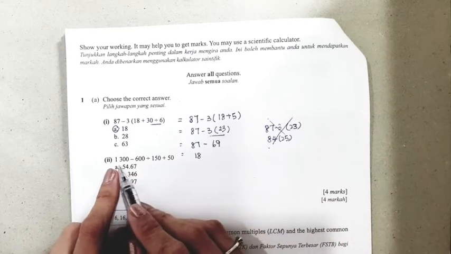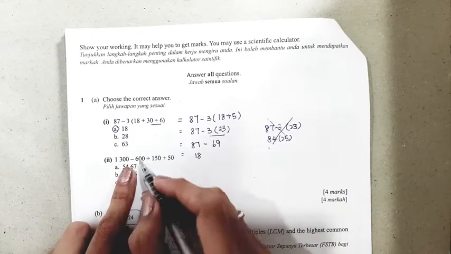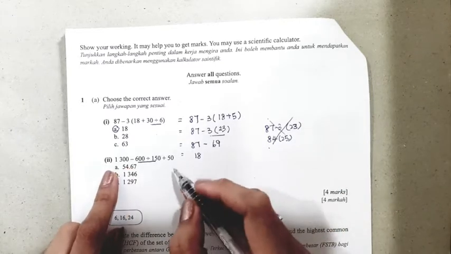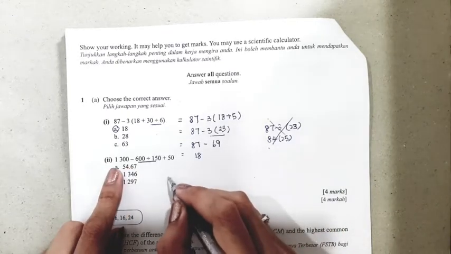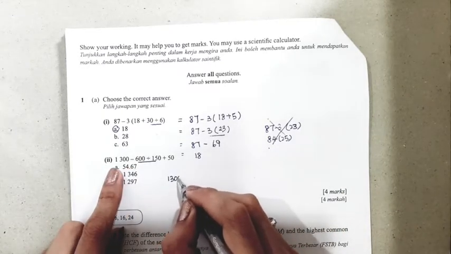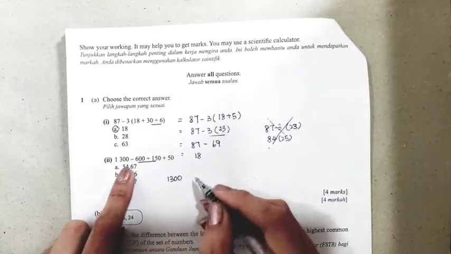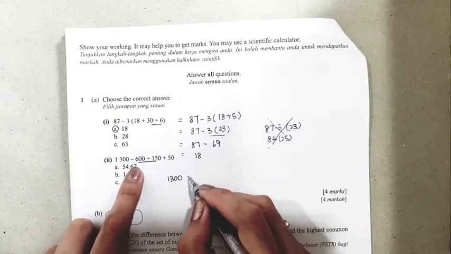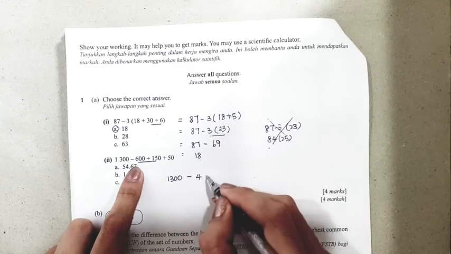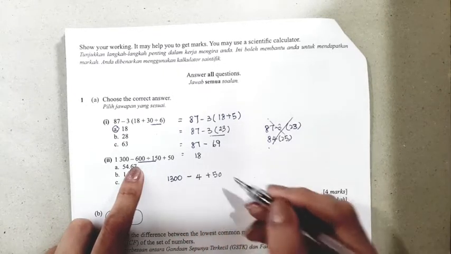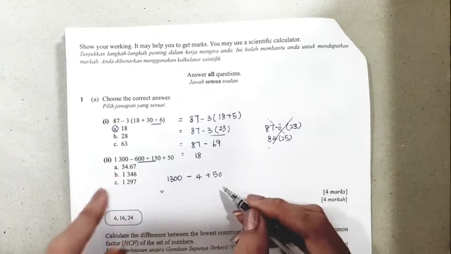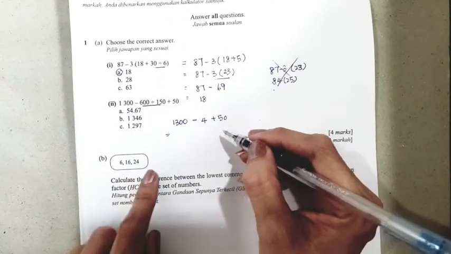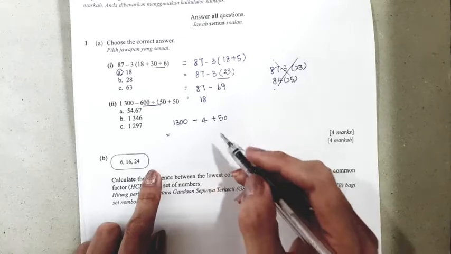Now next, part 2. Now we always do the division first, so let's underline, do not bracket, yeah? Alright, so the one that we haven't really want to use, we copy. So 600 divided by 150, we got 4, and then plus 50. This one you can use calculator, no issue, yeah? So the next one, you just use calculator. You do from left to right.